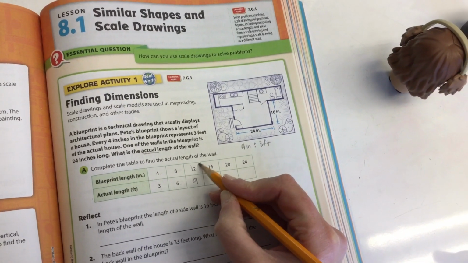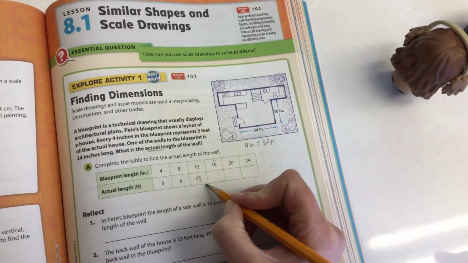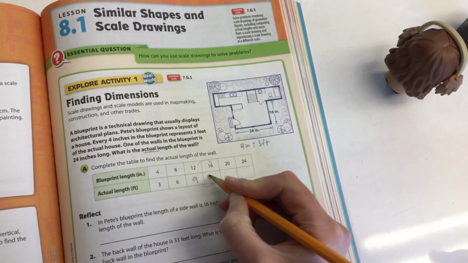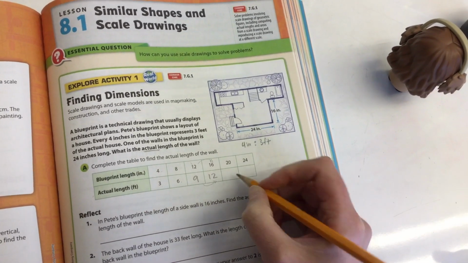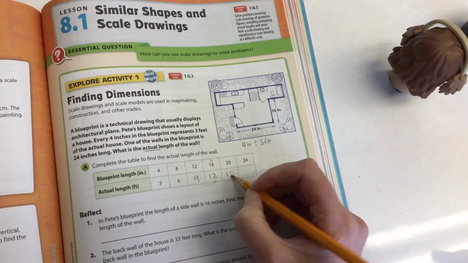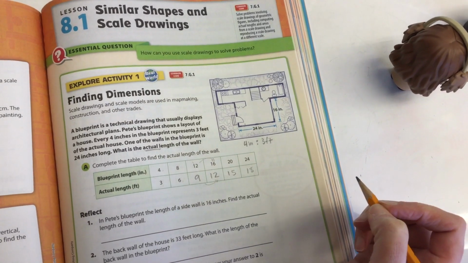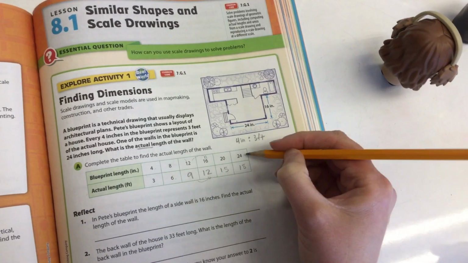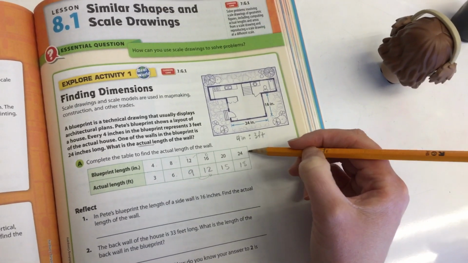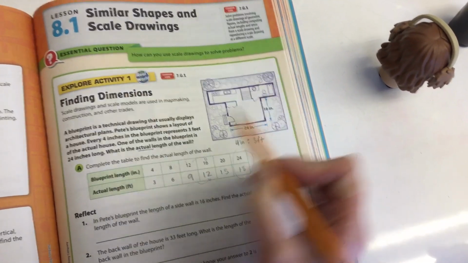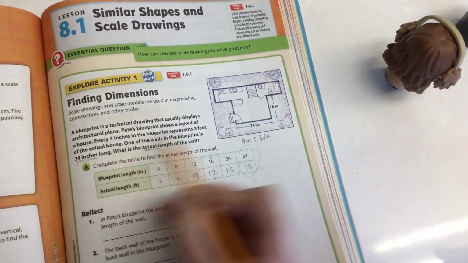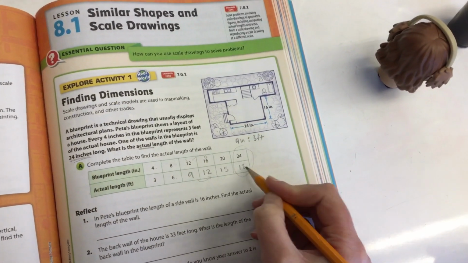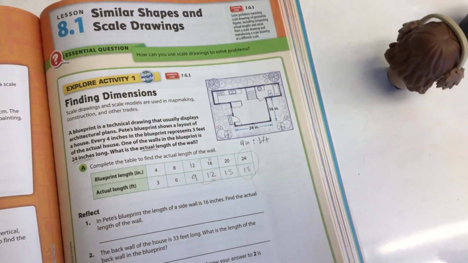And then if I add on another 4 inches, that would be another 3 feet, and so on. And then they are saying that you can use that to find out that if this is 24 inches long here, what would that be on the house? That would be 18 feet.